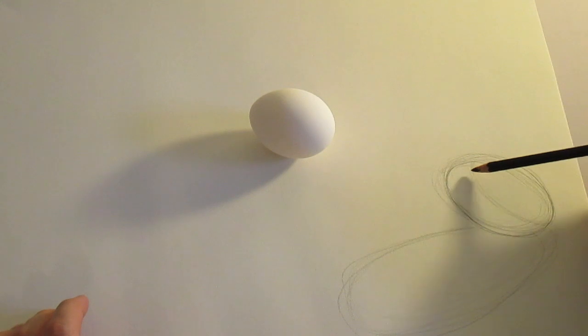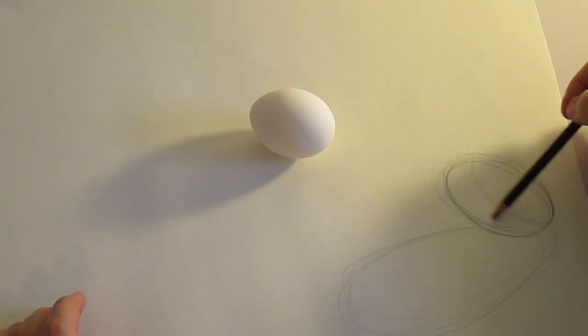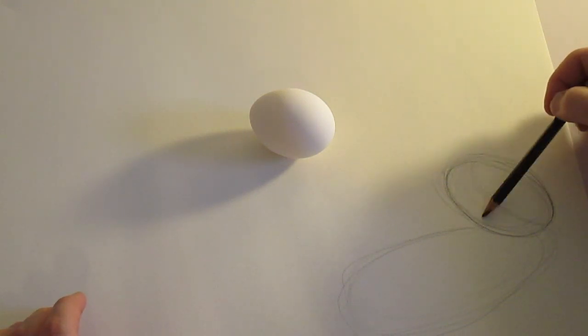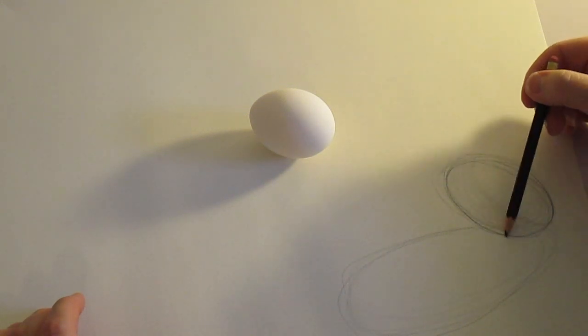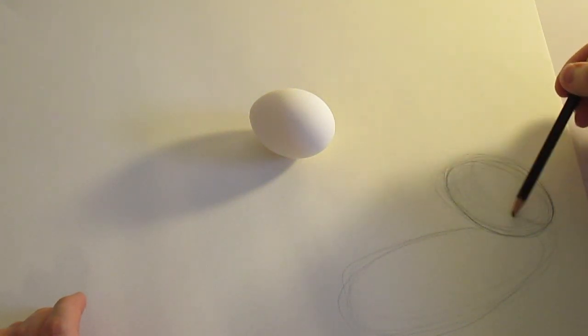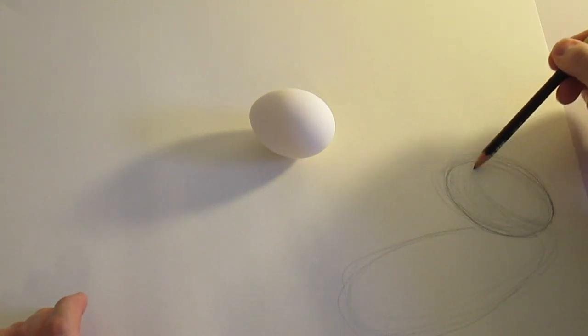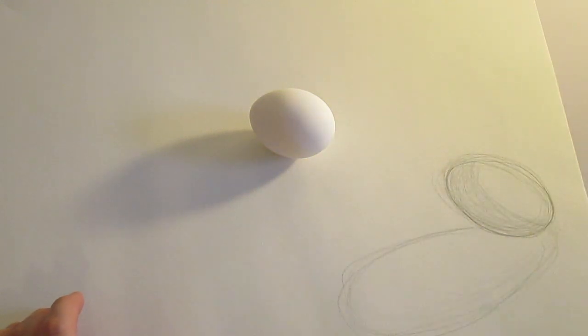And now I'm going to start just shading in along with the curve of the egg. So I'm going to go in the direction of the curve of the egg, and that's going to aid in helping it look more rounded. And I'm holding my pencil fairly loosely. I'm keeping my hand up. Now already, the egg is looking a lot more rounded just because of those lines that we're drawing.